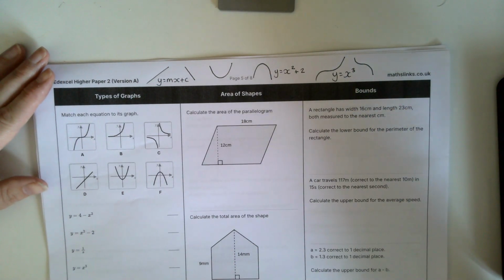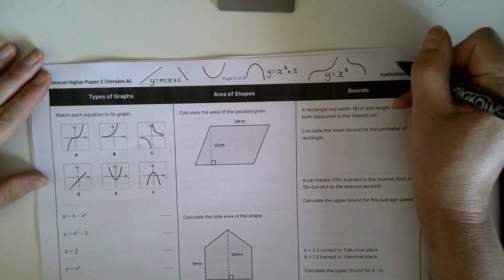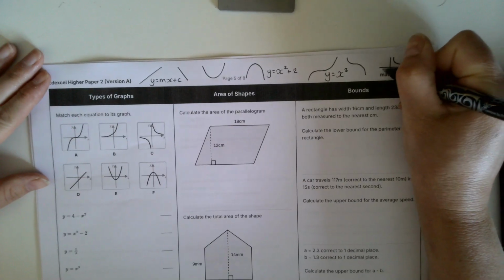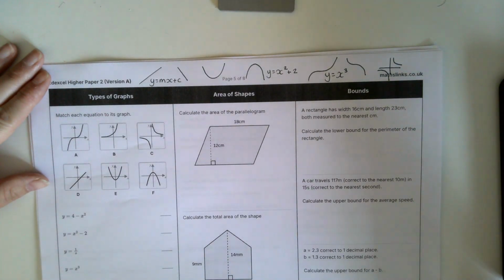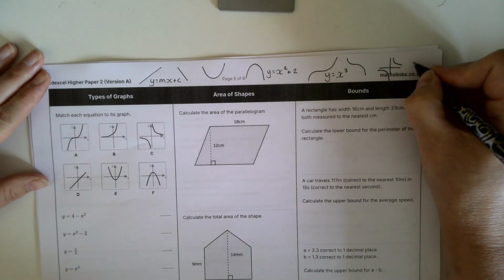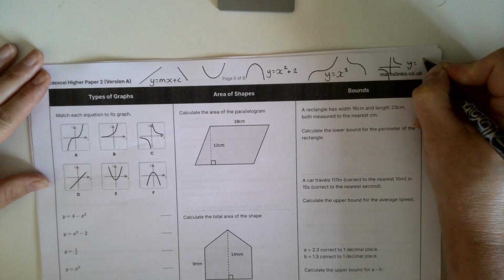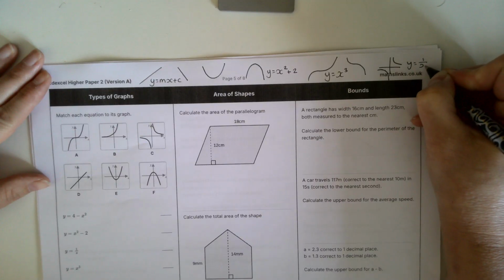There's a few other ones as well. You've got the reciprocal graphs, which go in 2 out of the 4 quadrants and never cut the x or y axes. Those ones are where it's a number over x.